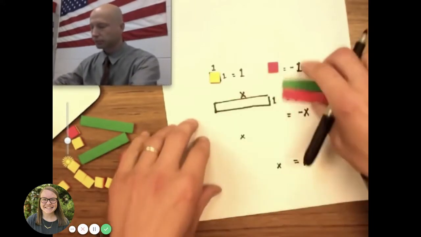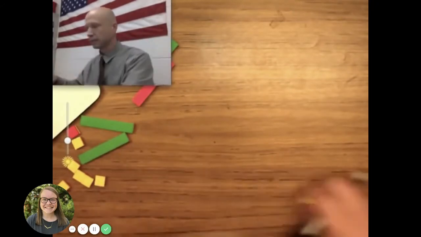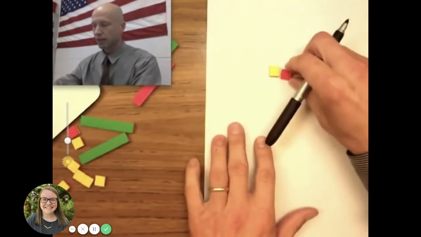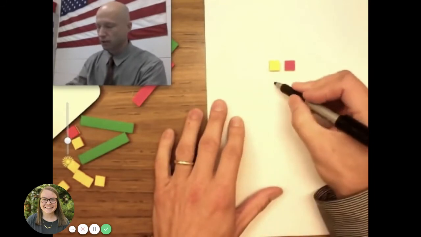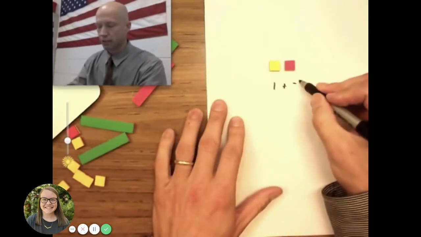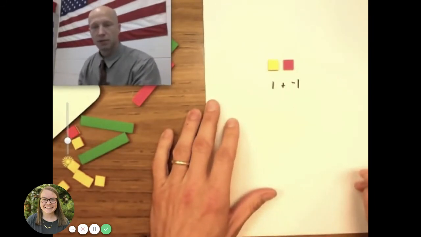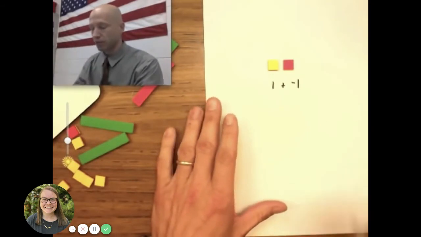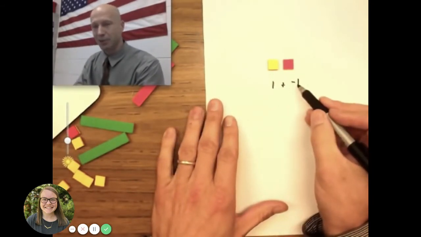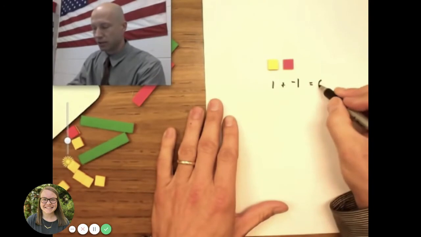Now, what we can use, and this is very useful for middle schoolers, is 1 plus -1. We should have already learned in 6th grade and years before that any number plus its opposite is 0.